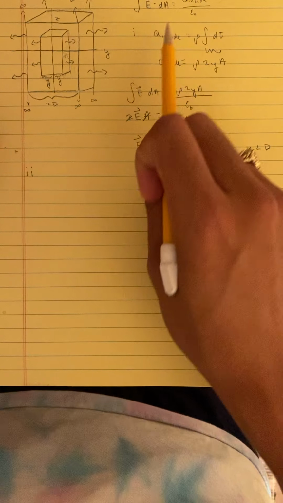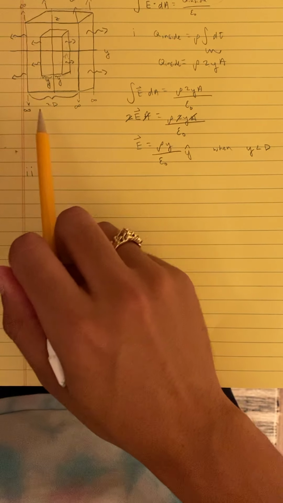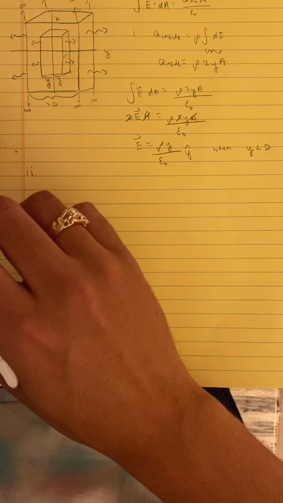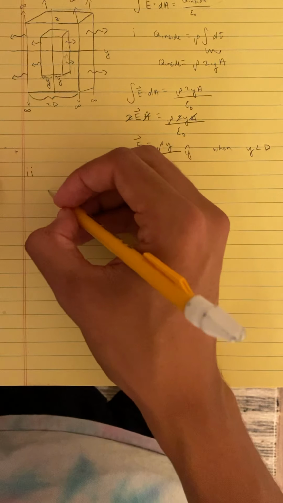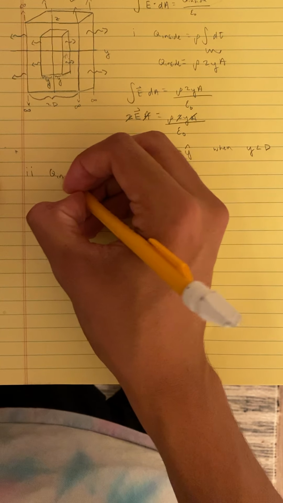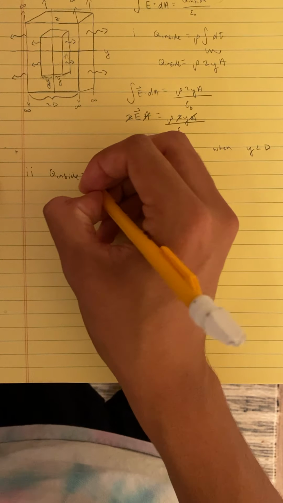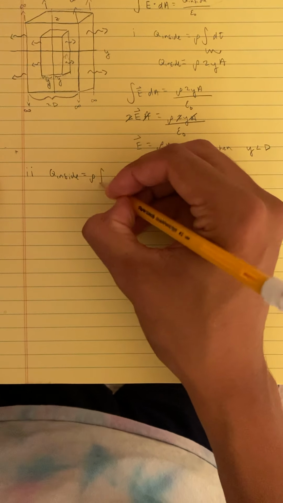We're going to use Gauss's law again, but for this, we're going to say that our slab is the Gaussian solid that we're going to use. We'll start off by finding Q inside again. Like we said earlier, Q inside is equal to rho integral of d tau.